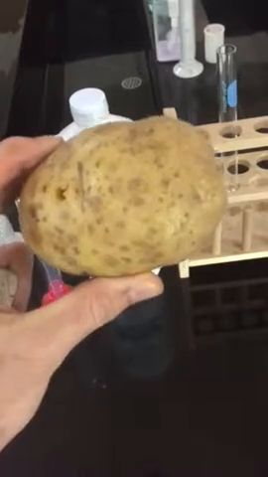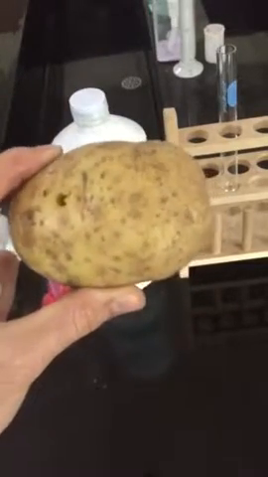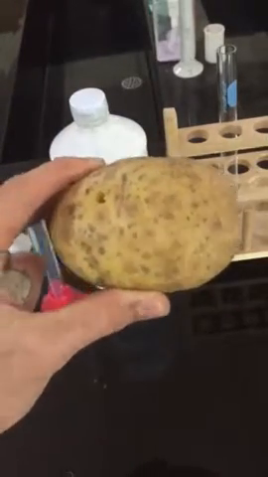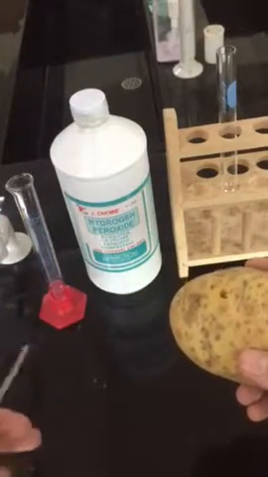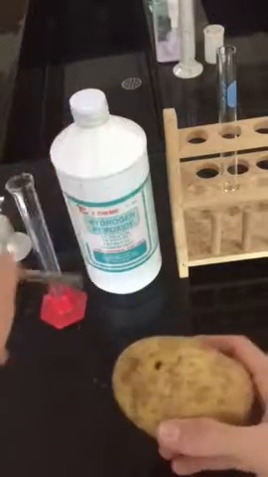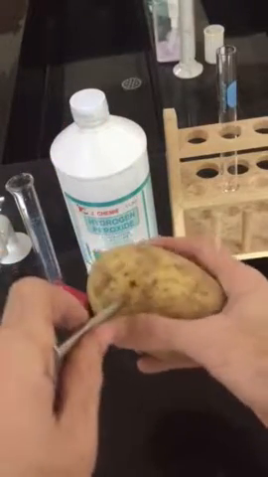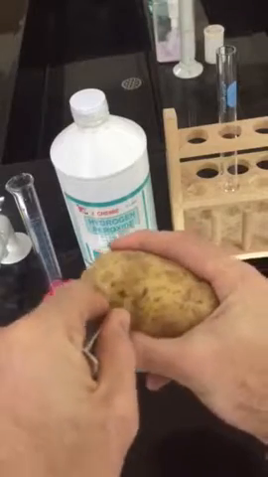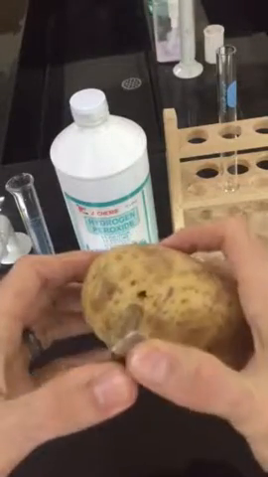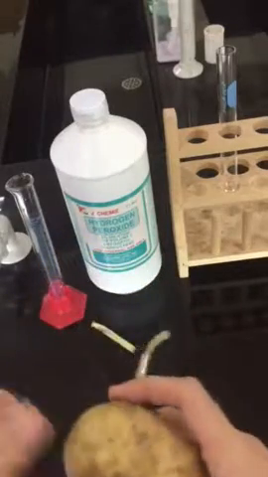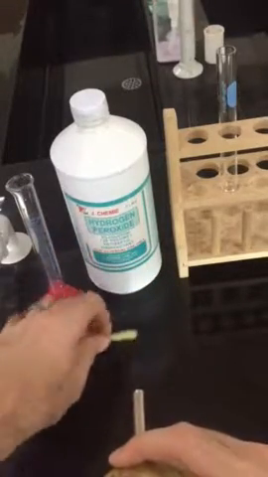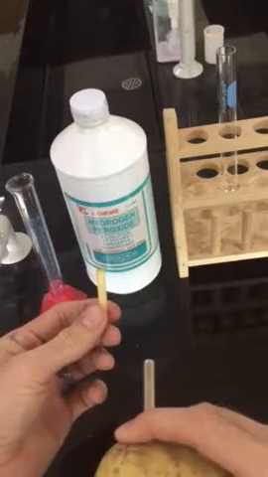Our enzyme, the source of our enzyme is the potato. Inside the cells of the potato is the enzyme catalase. I'm going to take a core sample out of the potato using a cork borer. So this is going to poke a hole in it. So I'm just going to punch it through here. Try not to take a punch out of my skin while doing it. And then I'm going to use this guy here to just poke that out. And so I'm going to end up with a core from the potato.